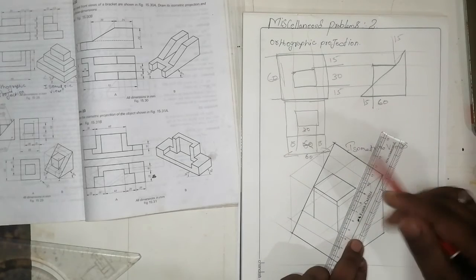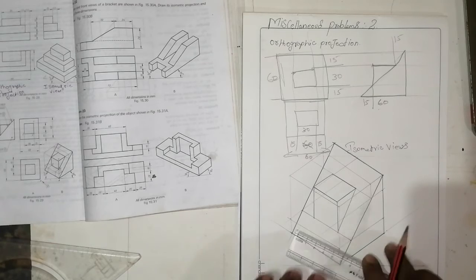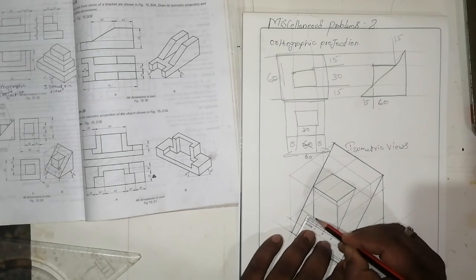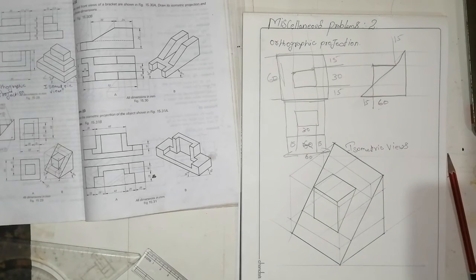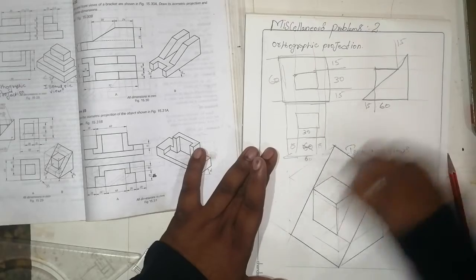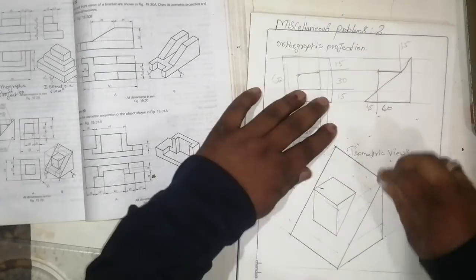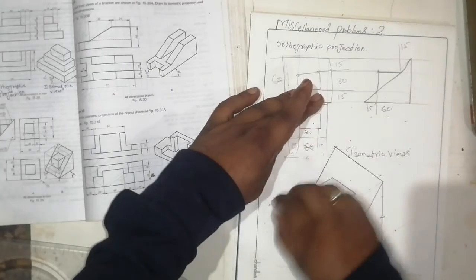See it is joining here. So this is the drawing. Make everything dark, then you will get a neat drawing.